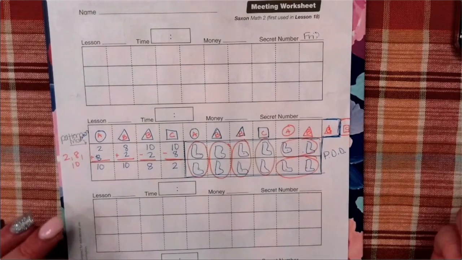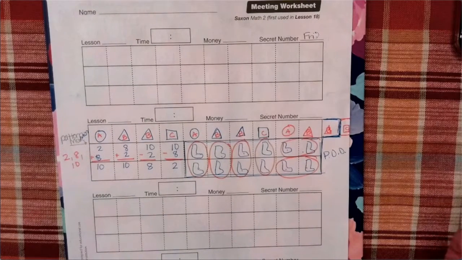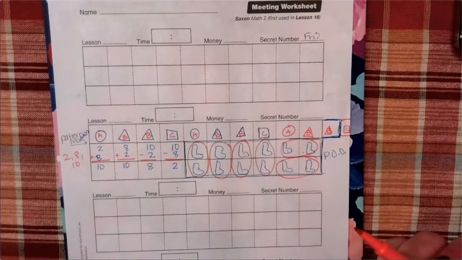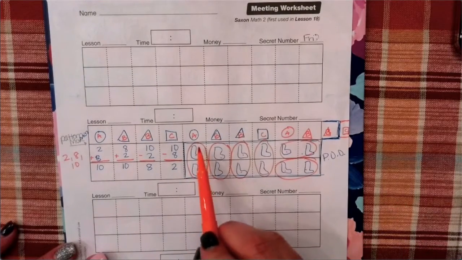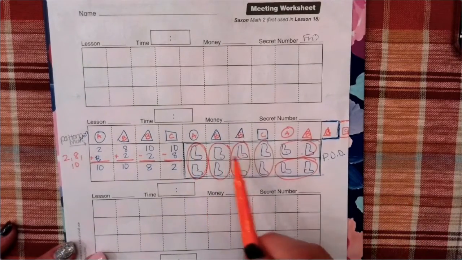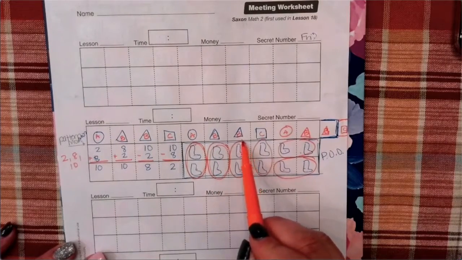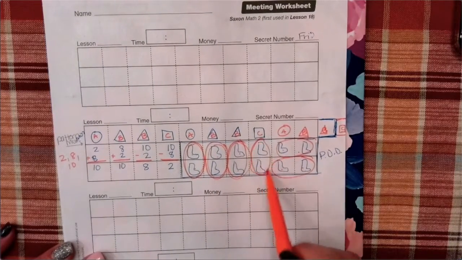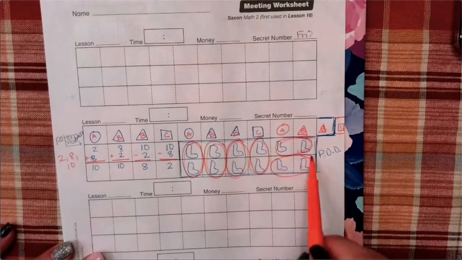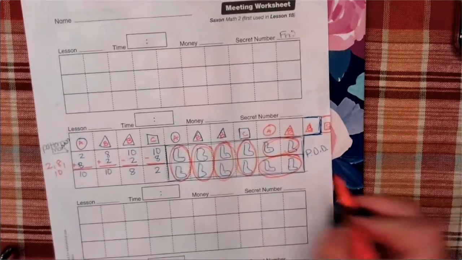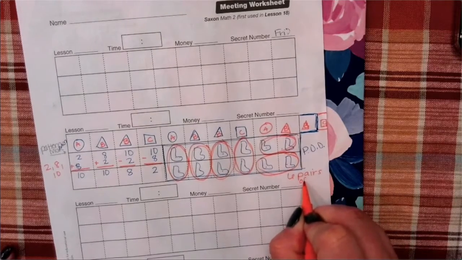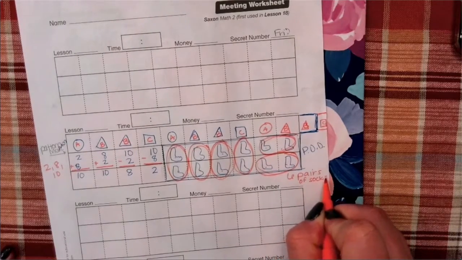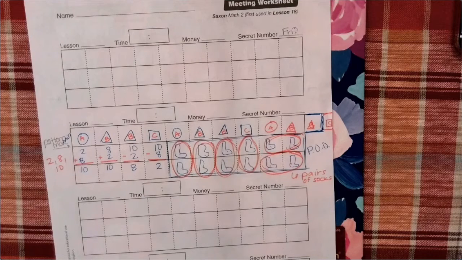Now we want to know how many total pairs Scott had? Well, we have to count our circles. Our circles tell us the pairs. A pair is equal to 2 of something. So how many circles do we have? How many pairs? 1, 2, 3, 4, 5, 6. So Scott had 6 pairs of socks. 6 pairs of socks.